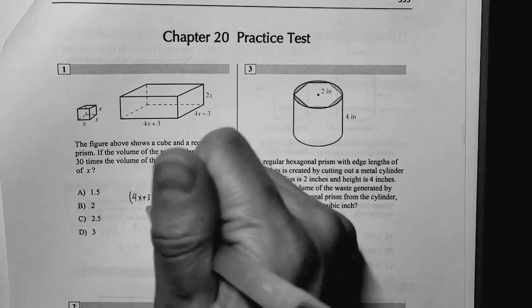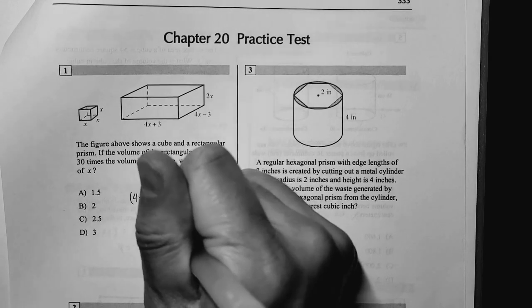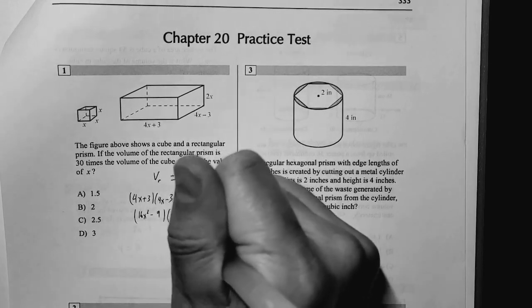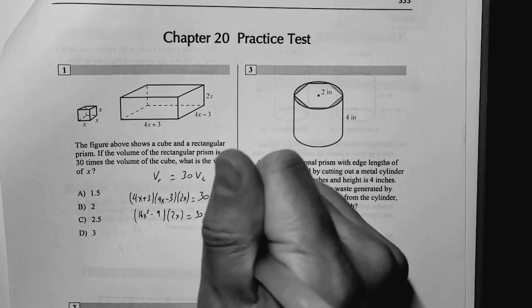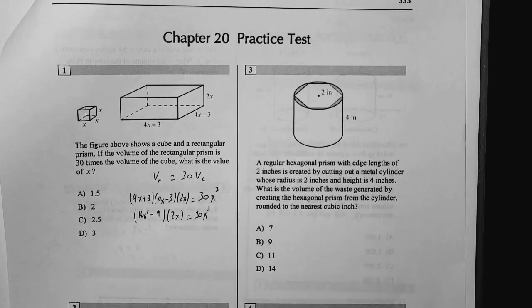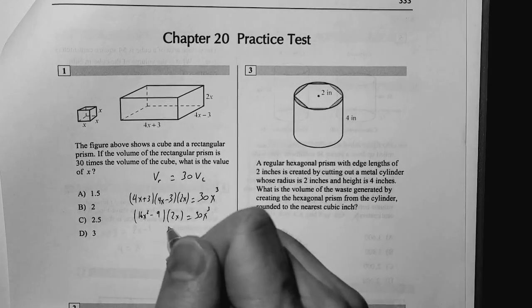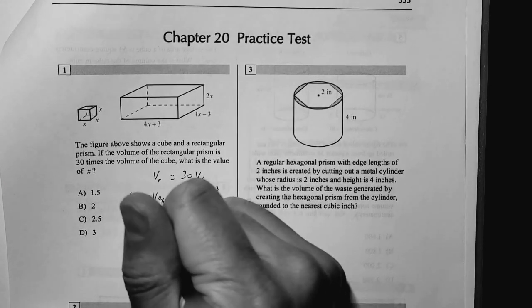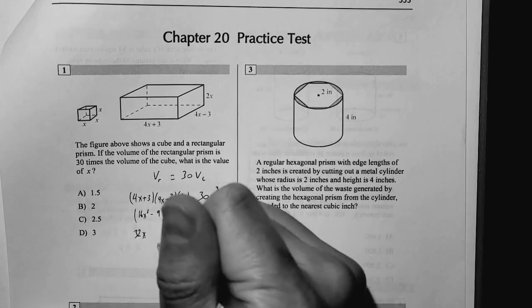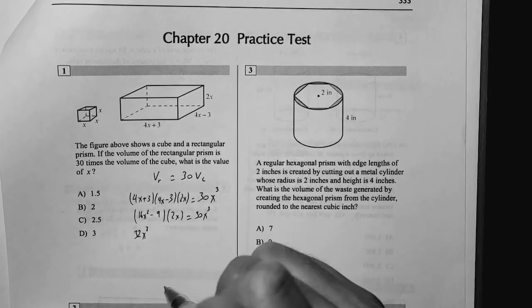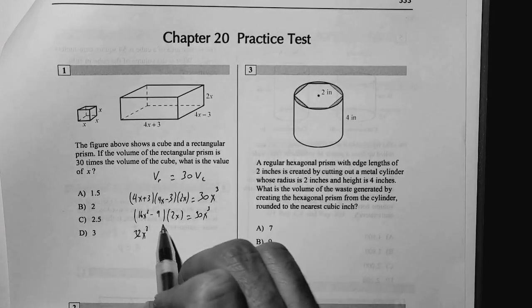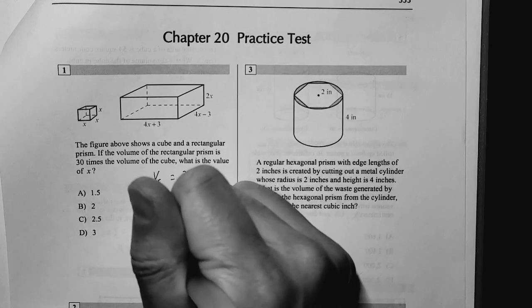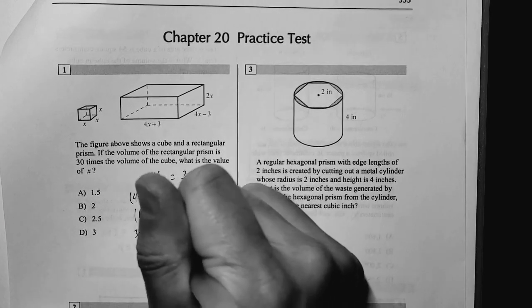There's a difference of 2 squares, that's 16x squared minus 9, times 2x is 30x cubed. Probably need to move all the x's to one side. Okay, so that's what I'm doing. So this is 32x cubed, right? 32x cubed minus 18x.